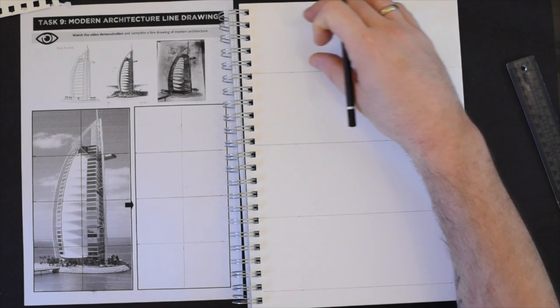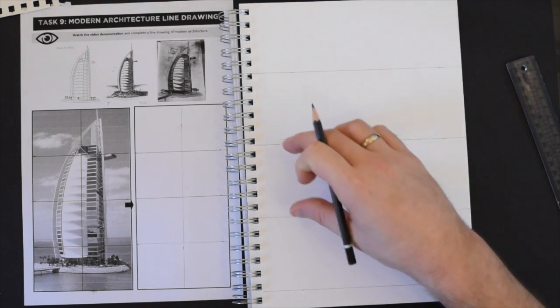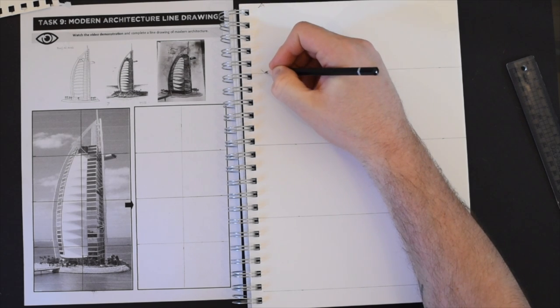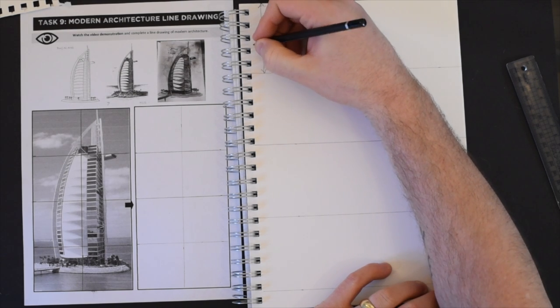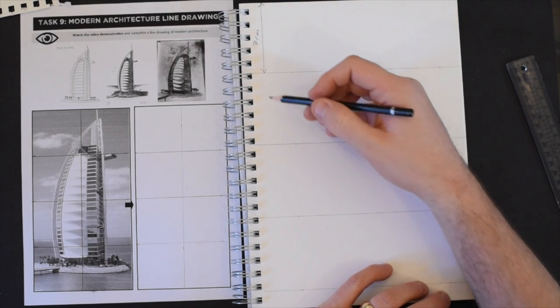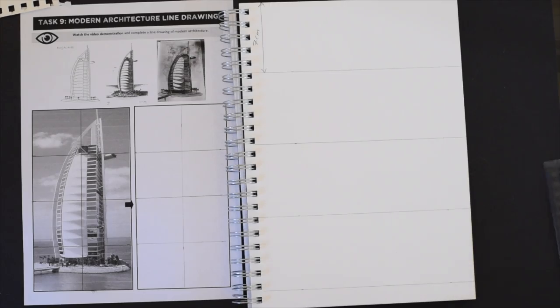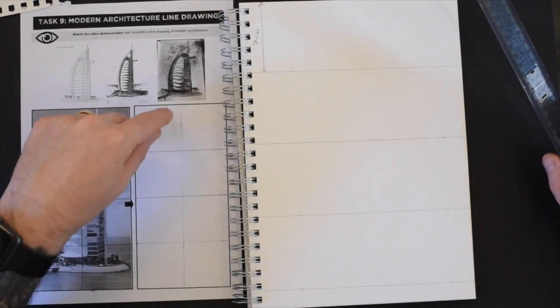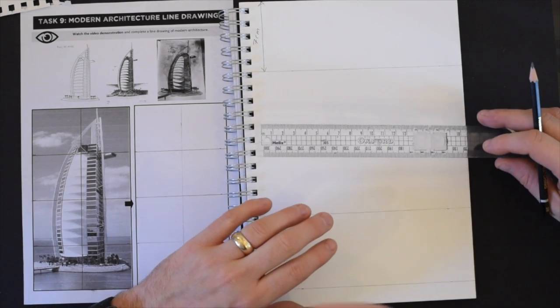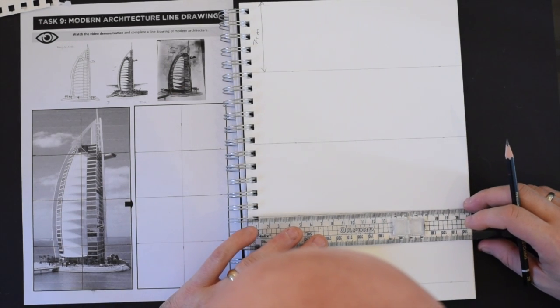Okay, so we've got our rows in, and there's 7 centimeter gaps, so from there to there is 7 centimeters. You don't need to write this, but just to show you that each gap is 7 centimeters. So we need to replicate that to create our square area to draw in. So what you're going to do is you're going to put a ruler.